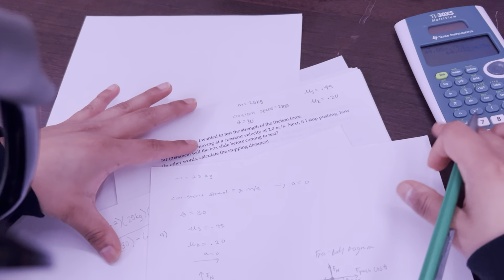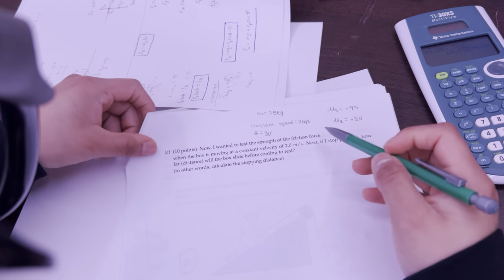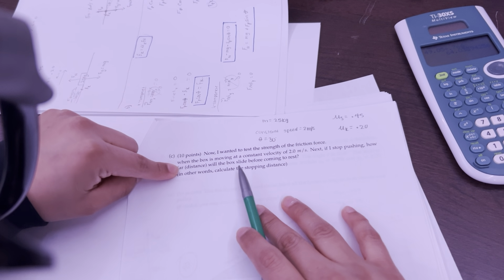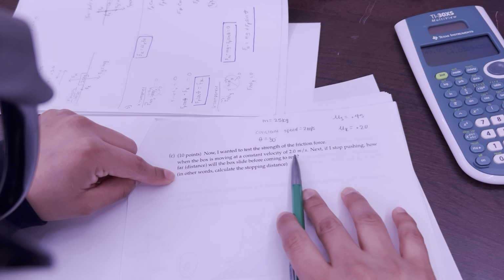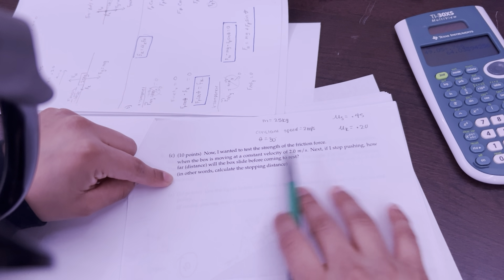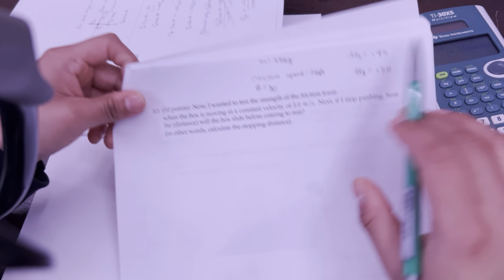Okay, so now I want to test the strength of the friction force when the box is moving at a constant velocity at 2 meters per second. Next, if I stop pushing, how far distance will the box slide before I come to rest? In other words, calculate the stopping distance.